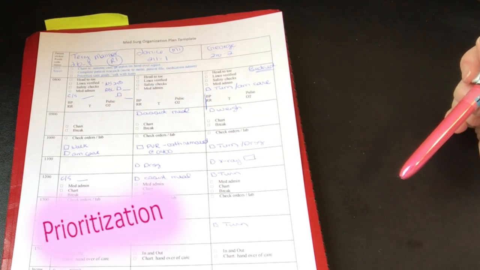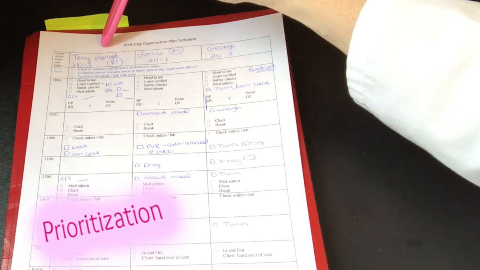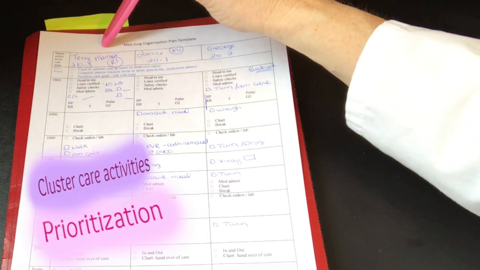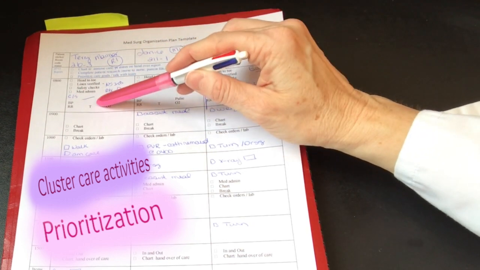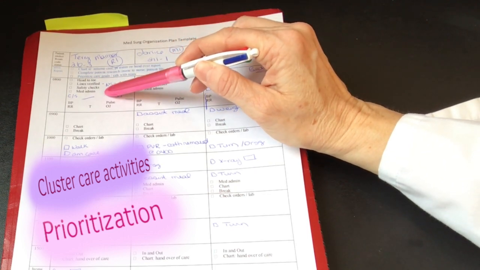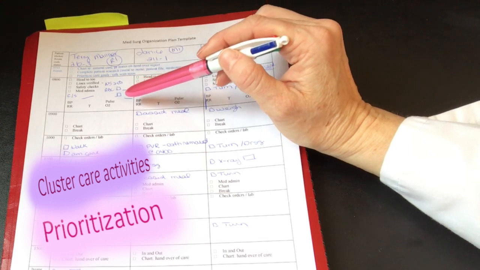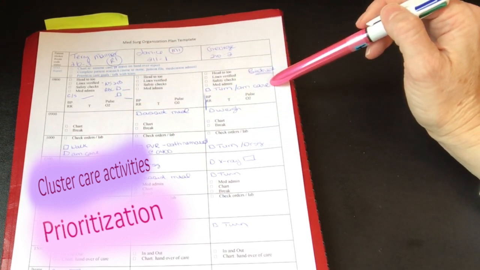In terms of prioritization, Terry Manner is my sickest patient, so I'll be seeing him first. But I want to organize my day and be efficient, so I'm going to cluster my care. That means I'm going to grab his medications and grab a glucometer so that when I go in and I've finished his head to toe, I can give him his 8 o'clock medications and drop his insulin, and everything will be good to go.